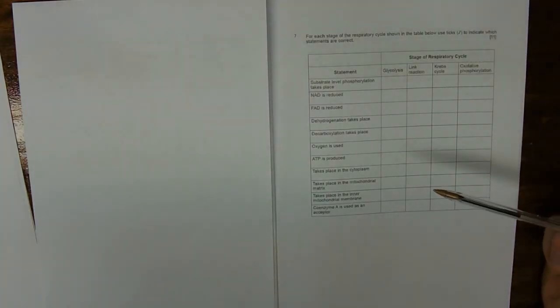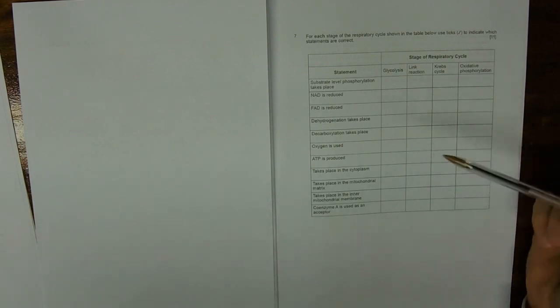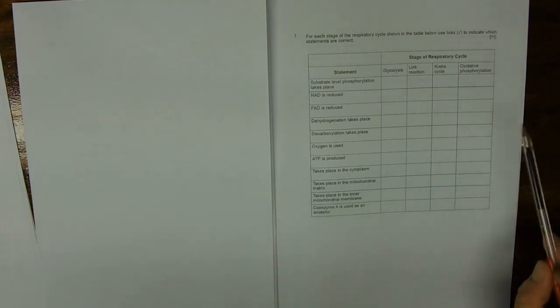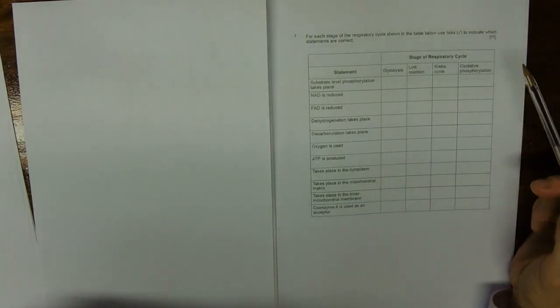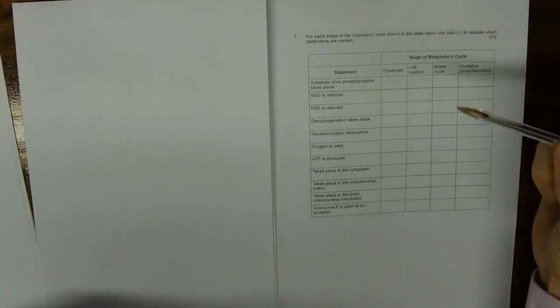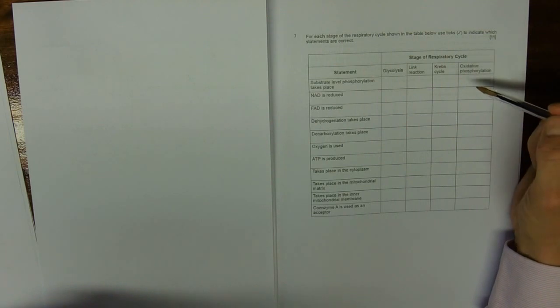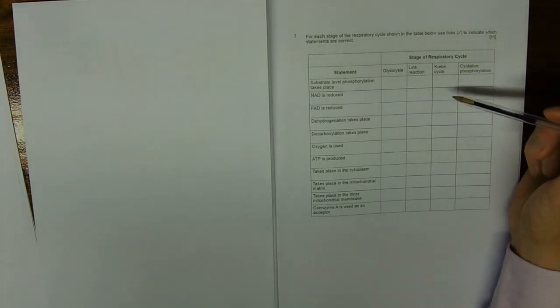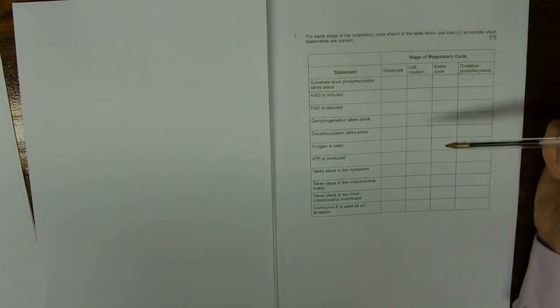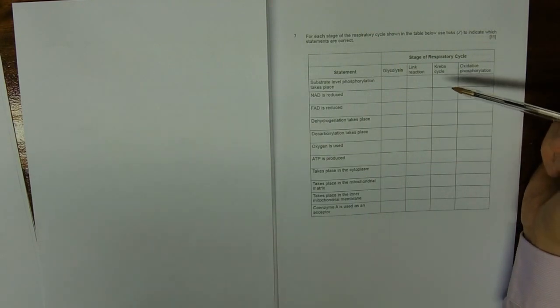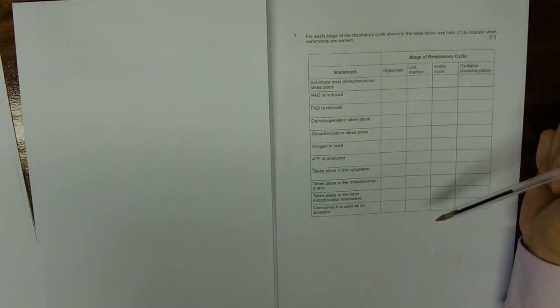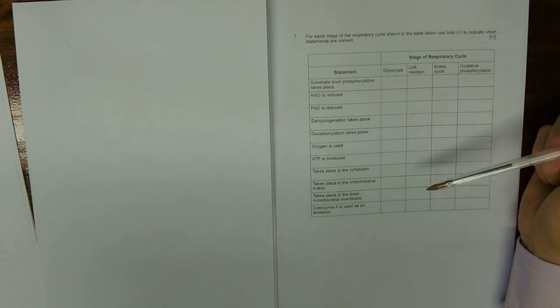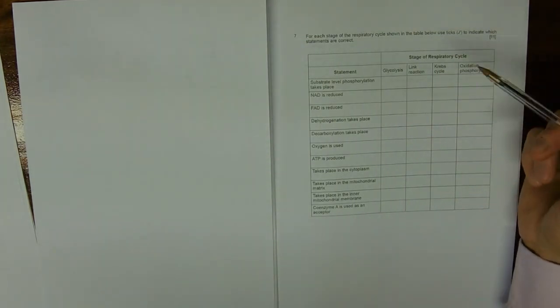Holy Cross Component 1 mock, this is mock 1, question 7, and this is respiration, sticking ticks into a table. There might be 1 tick, there might be 2, 3, 4 ticks, who knows. There might be no ticks. Very rare there's no ticks. And for you who've done lots of Moodle questions, you'll recognise nearly all of this stuff if you've done enough questions. So here we go.